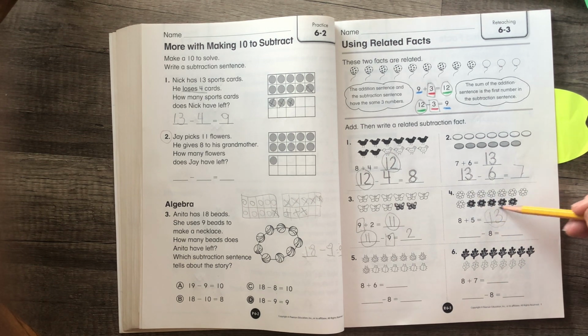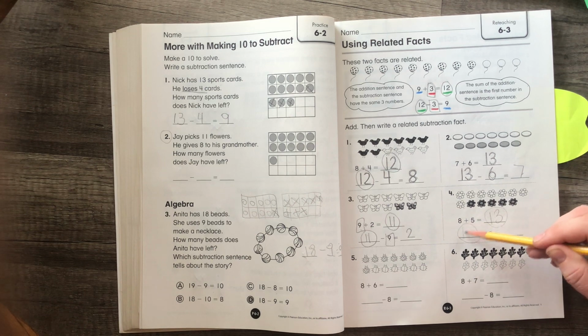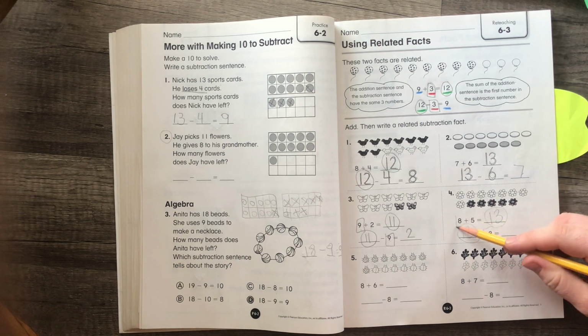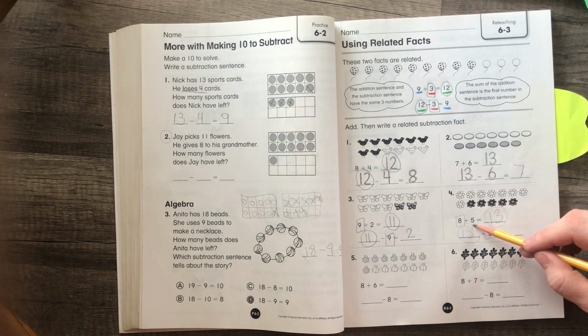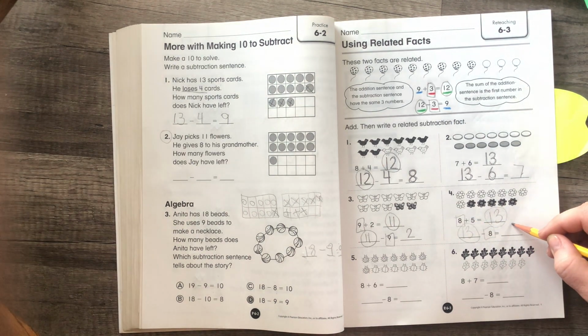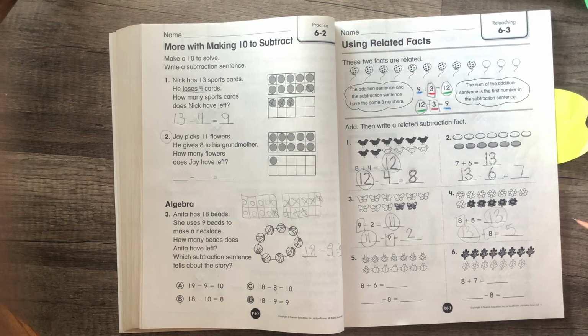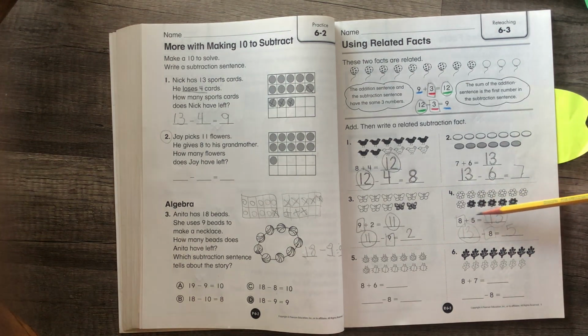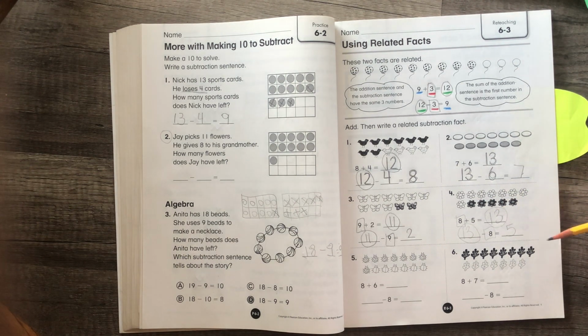Remember, our last number is now our first number. And then we have our 8. So here's our 8 and here's our 8. So that means that we have to put the other number at the end. So our math problem, 8 plus 5 equals 13, is a related fact to 13 minus 8 equals 5.